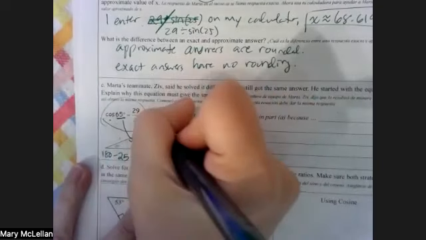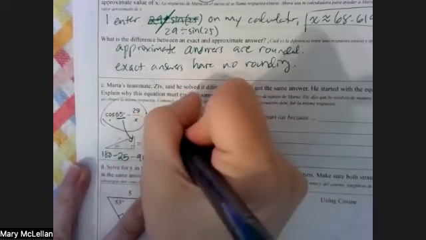Well, I know that the angles in a triangle add up to 180. So I'm going to do 180 minus 25 minus 90, and that does equal 65. So what Ziv did was use a different reference angle for the same triangle.